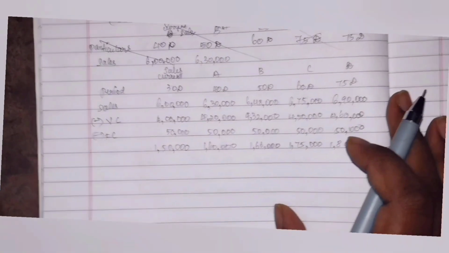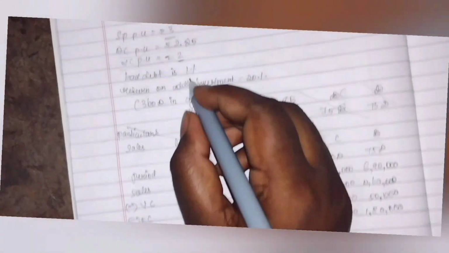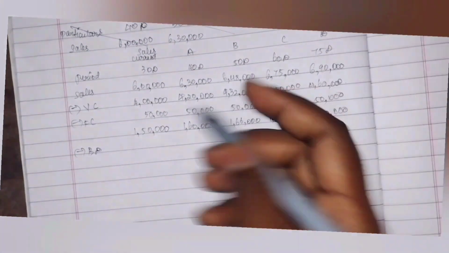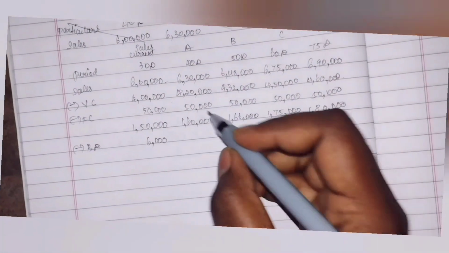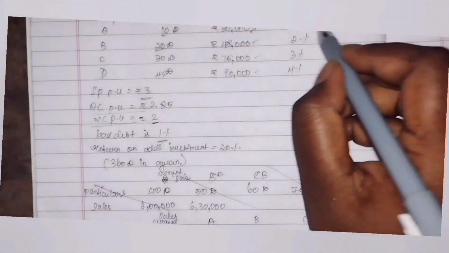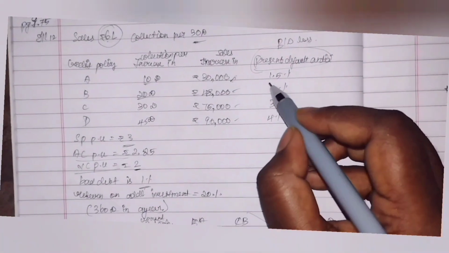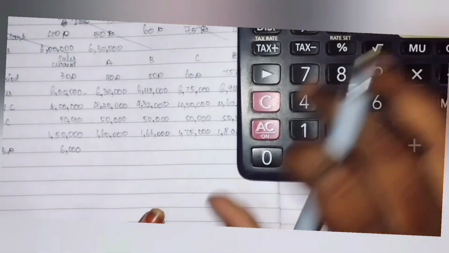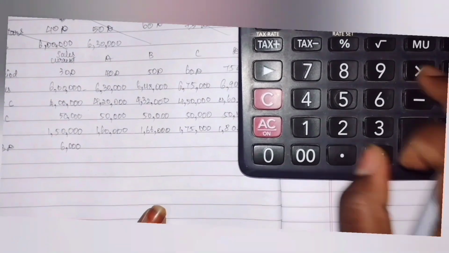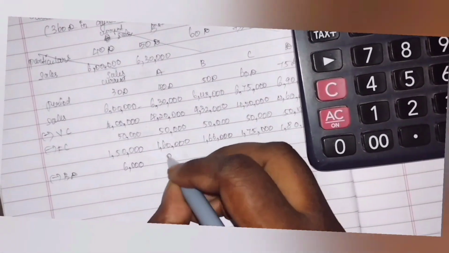After this, we have to minus bad debts, which is 1% in the current case. So 1% of 6 lakh comes to 6,000. Same we have to do here. They have given present default anticipation, which is nothing but bad debt. 1.5% for policy A, which is 6,30,000 into 1.5% comes to 9,450.